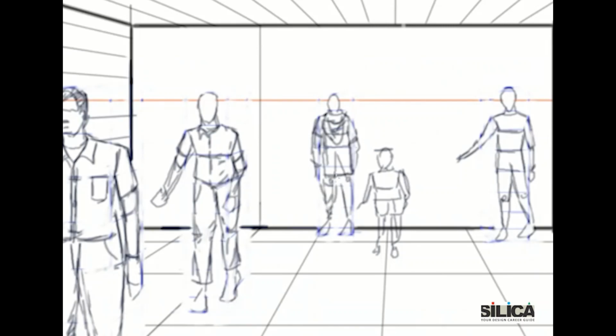Now I'm drawing a female figure here along with the kid. The height of the kid is smaller, so the head will not be at the eye level. You can see I have drawn it below eye level. But I think similarly now you got an idea how to draw human figures at eye level.